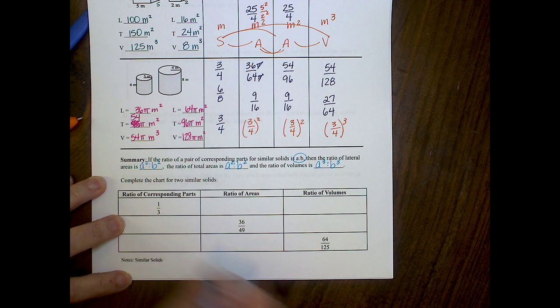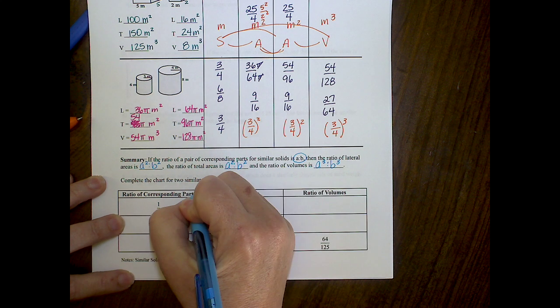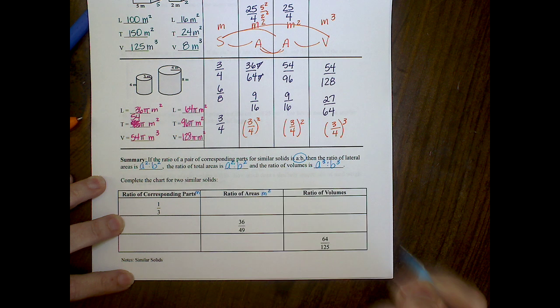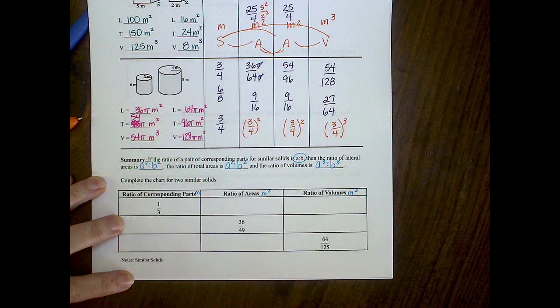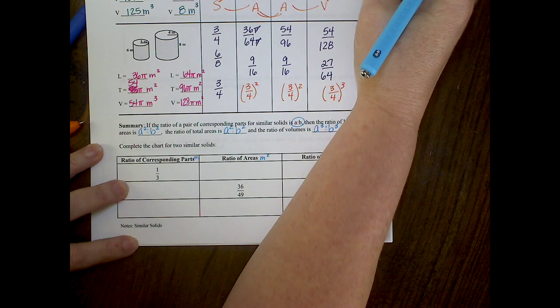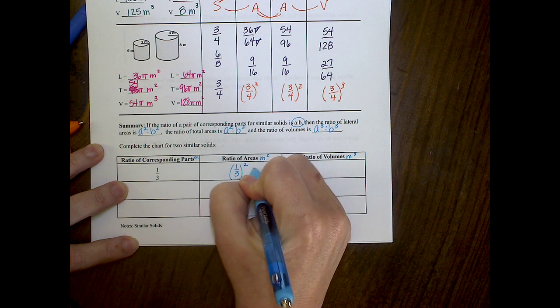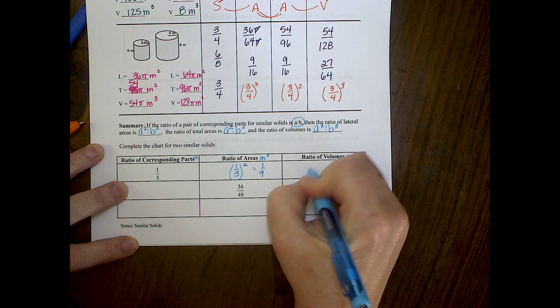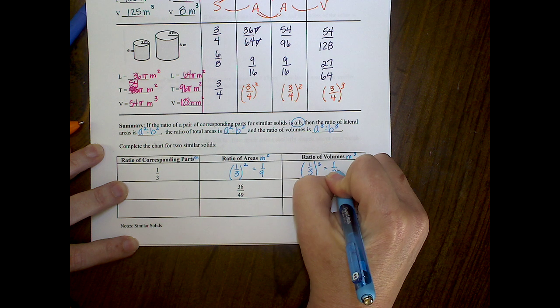So if the ratio of our corresponding parts is 1/3, say they're measured in meters. Don't forget areas are in meters squared, whether it's two-dimensional or three-dimensional. And the units of measurement for our volumes are in cubes. So if my sides have a ratio of 1 to 3, then the ratio of my areas will be 1/3 squared, which will be 1/9, and the ratio of my volumes will be 1/3 cubed, which will be 1/27.